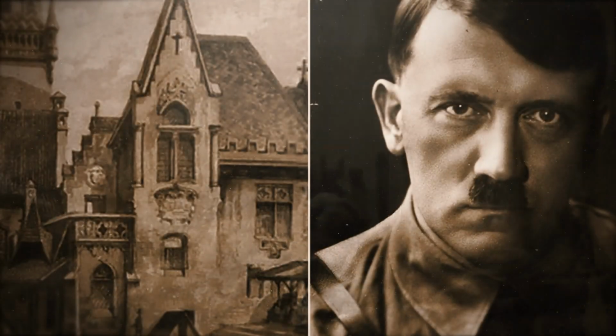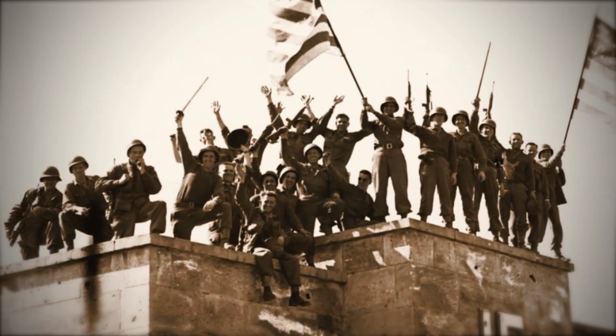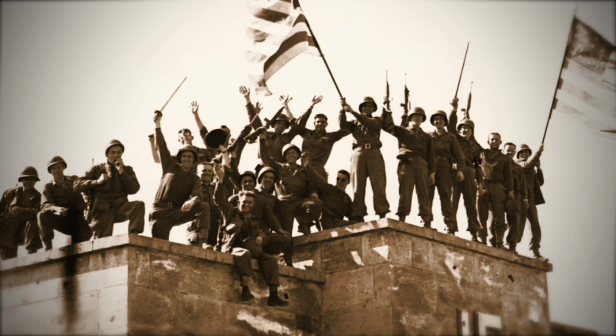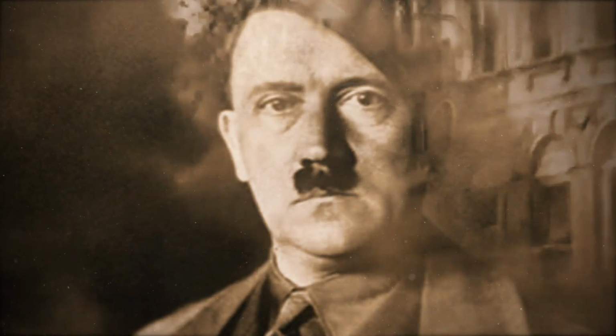In the end though, rejecting Hitler from art school didn't just shape his path, it might have shaped the world's. It's a scary thought that one man's artistic dreams being denied could lead to such global catastrophe, and that one professor's denial, albeit indirectly, led to so many deaths.